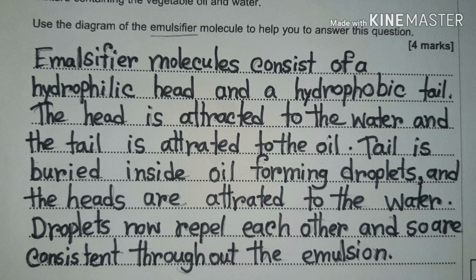So we need to write here that emulsifier molecules consist of a hydrophilic head and a hydrophobic tail. The head is attracted to the water and the tail is attracted to the oil. So the tail is buried inside the oil forming droplets and the heads are attracted to the water, and the droplets now repel each other and so are consistent throughout the emulsion. Sorry guys.